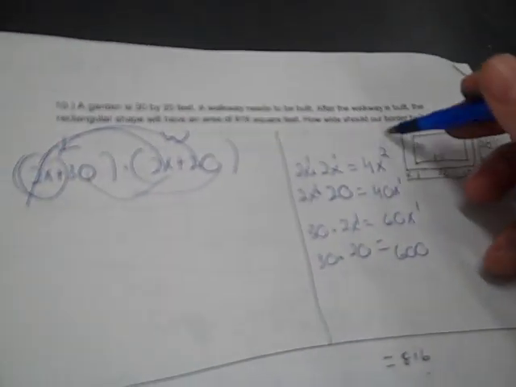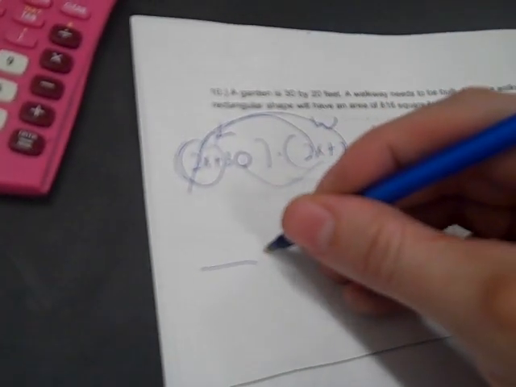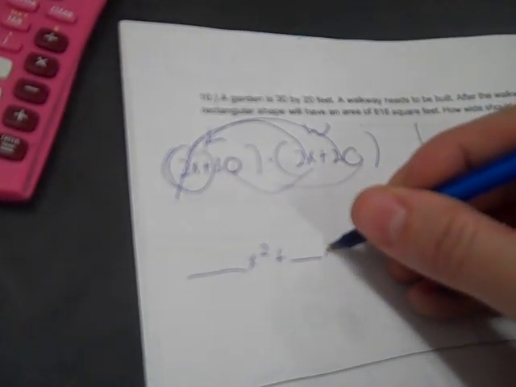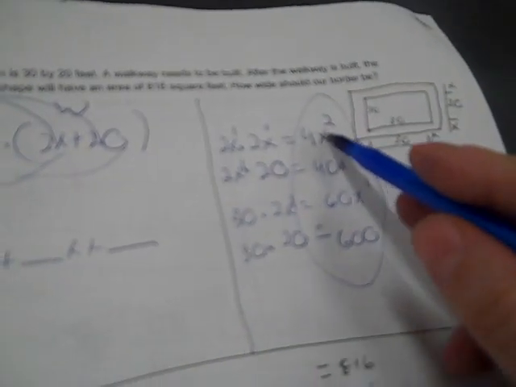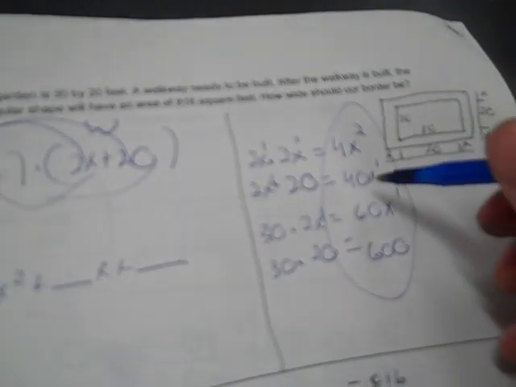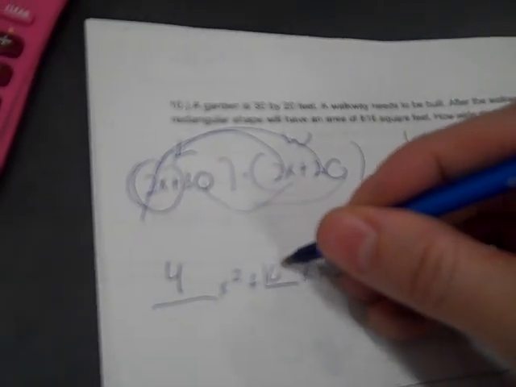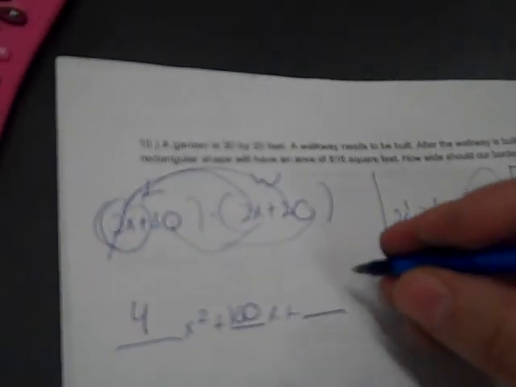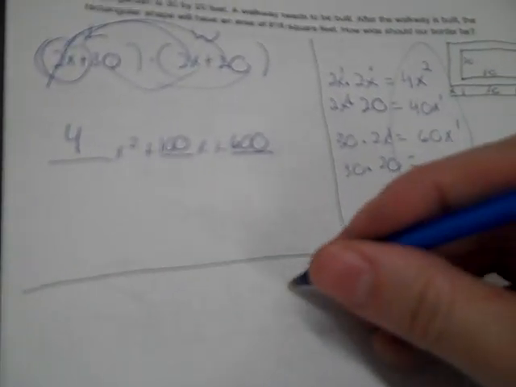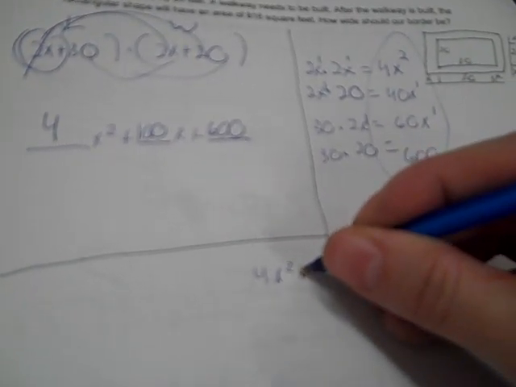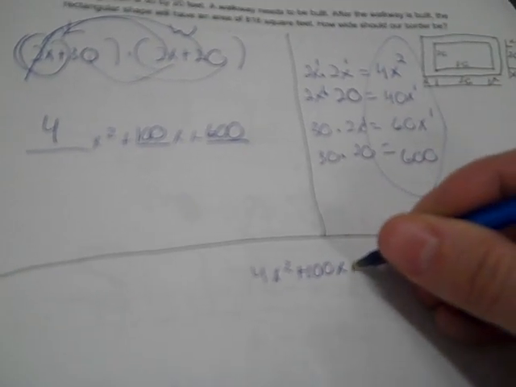Okay, so now I simplify these by drawing the blanks out. So x second, I got 4. X 40 and 60 is 100. And then I have 600. Okay, now that's what we can drop down. 4x to the second plus 100x plus 600. Now that I've done all that, it's just like a normal equation.